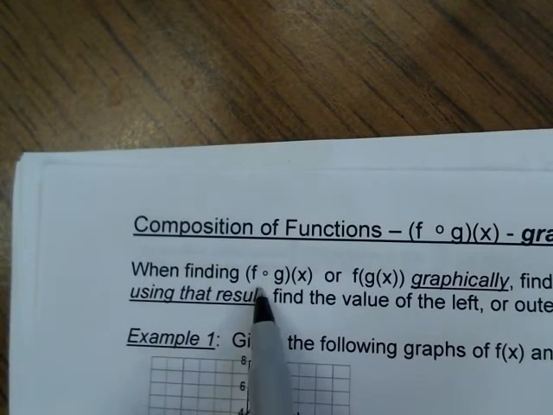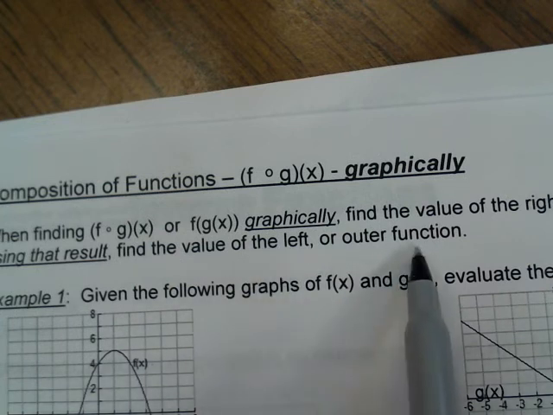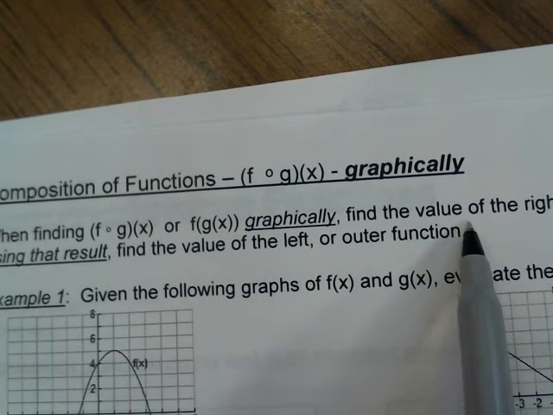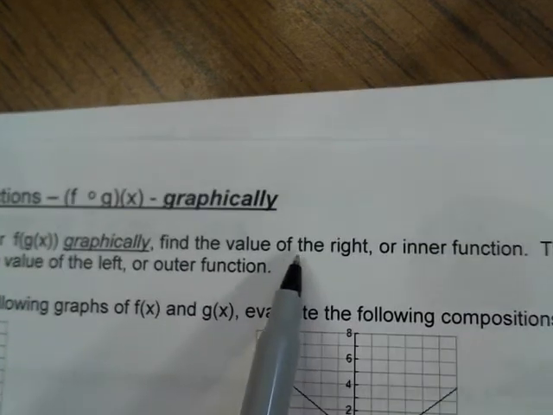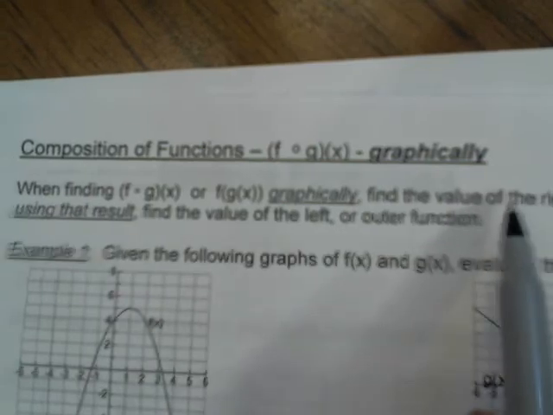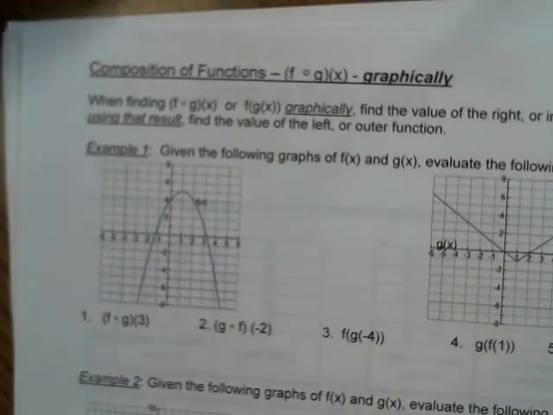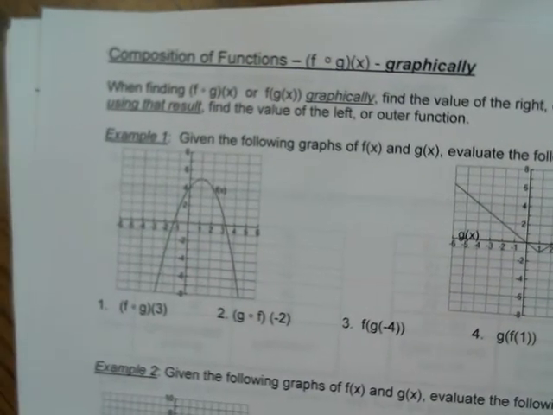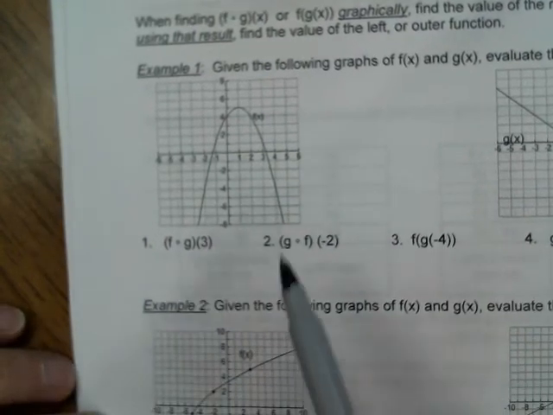So when you're finding f of g of x graphically, then what we're going to do is find the value of the right function first, and then we're going to find the value of the left function. Let me raise this up so you can see it. All right, so what do I mean by that?